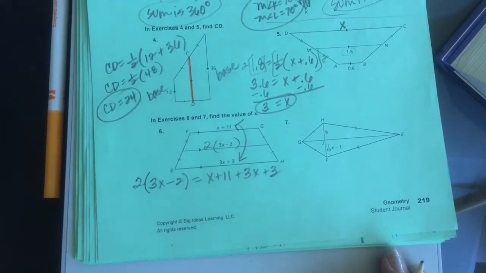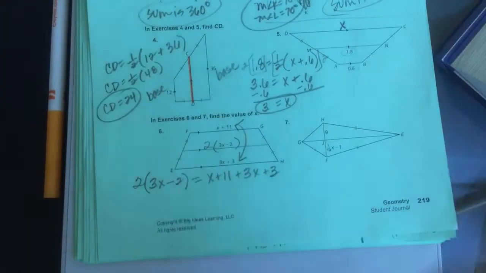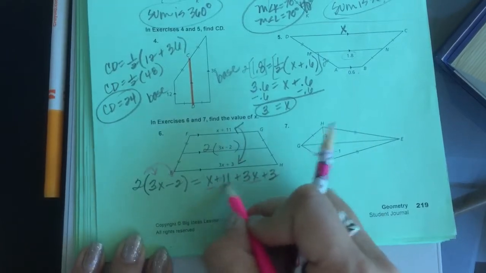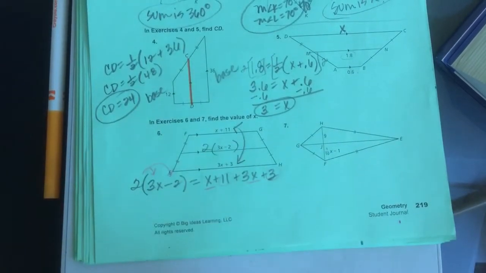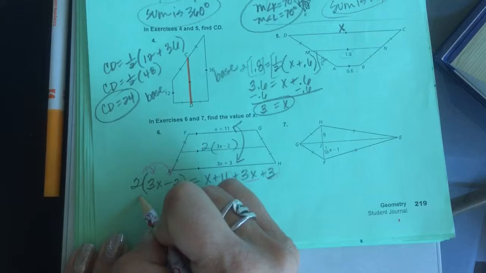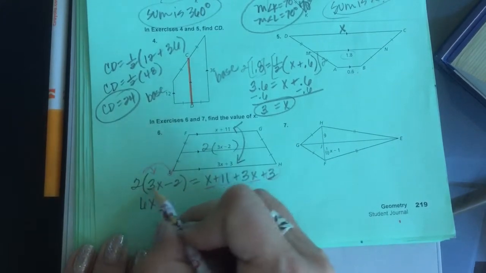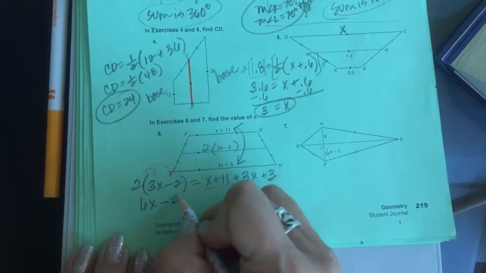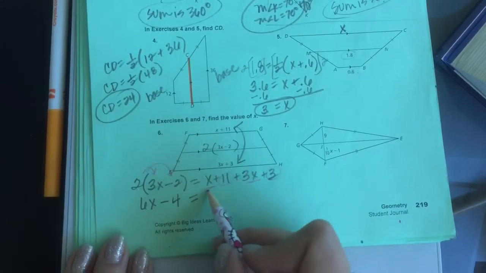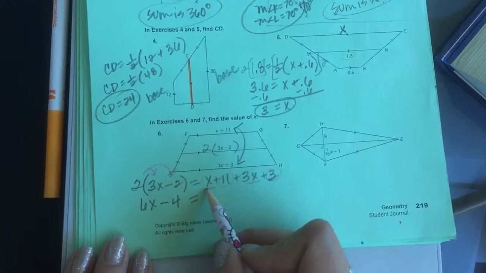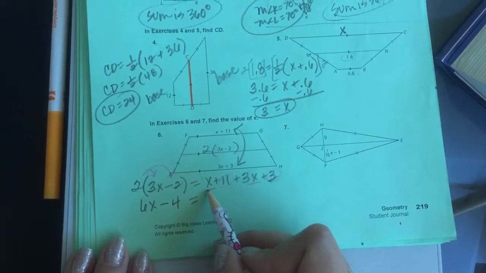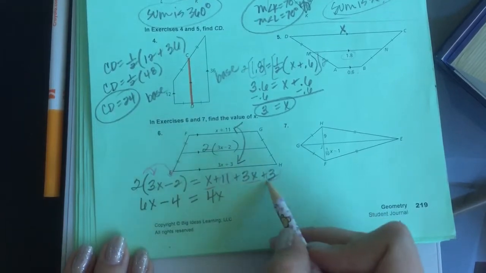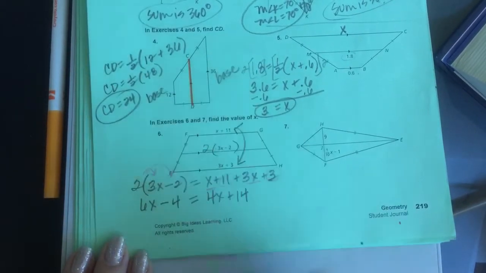Right back into using our algebra, constantly using our algebra. Before I start undoing anything, I've got to do some simplifying. I'm going to simplify the left side by distributing the 2. 2 times 3x is 6x. 2 times 2 is 4. I'm going to combine my like terms. I haven't started undoing anything. I'm just simplifying on the right. X and 3x is going to give me 4x. 11 and 3 is going to give me 14.